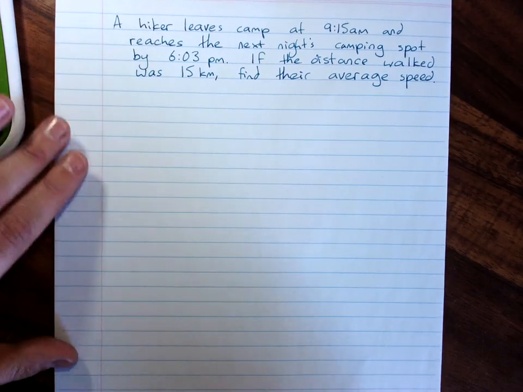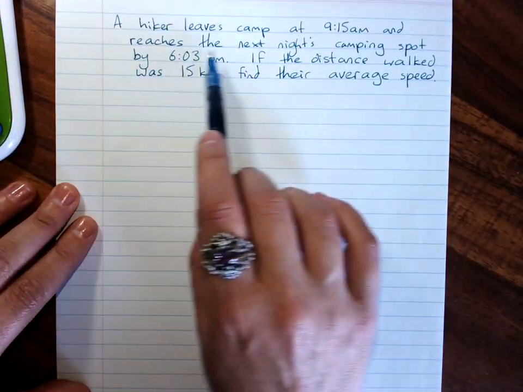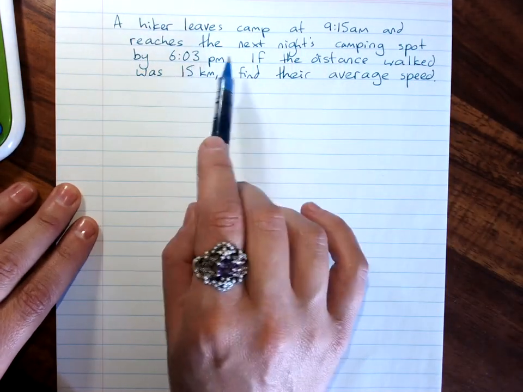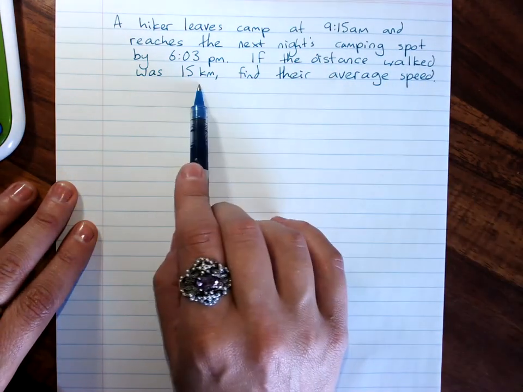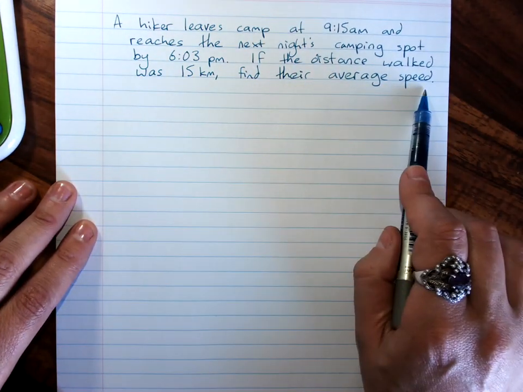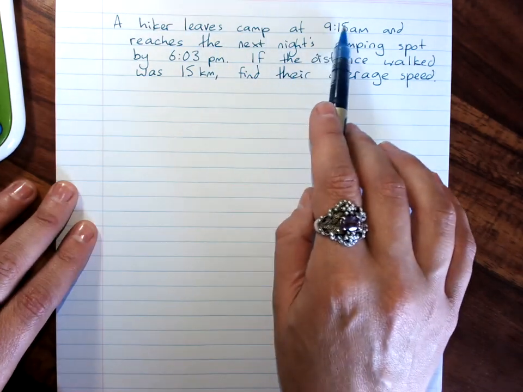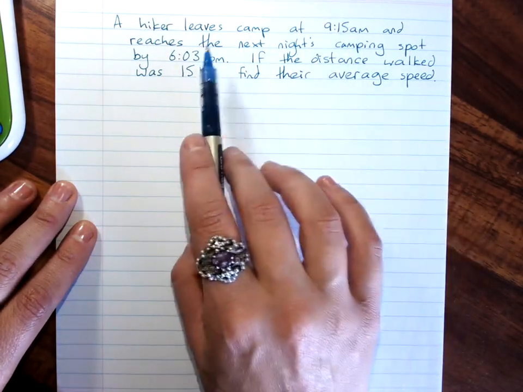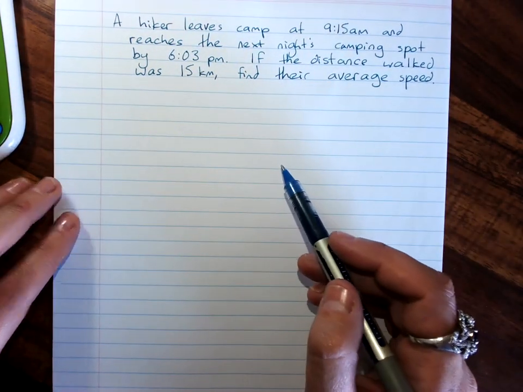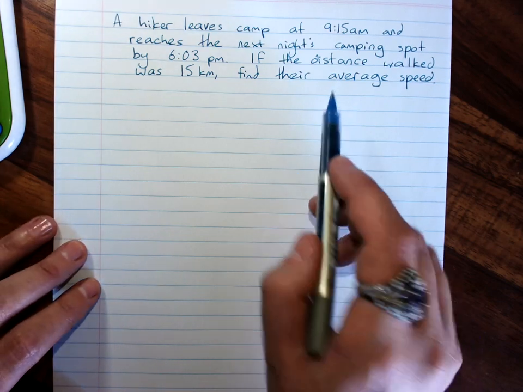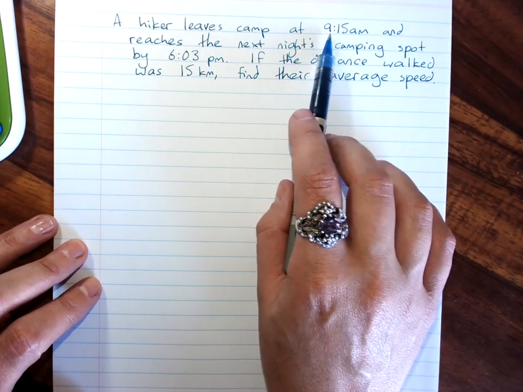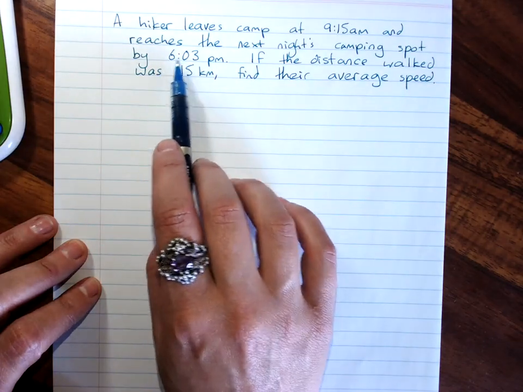A hiker leaves camp at 9:15 a.m. and reaches the next night's camping spot by 6:03 p.m. If the distance walked was 15 kilometres, find their average speed. So what we have is the time of start and finish, which means we need to find out the duration, how long that took. Usually easiest to count on full hours and then count on minutes.